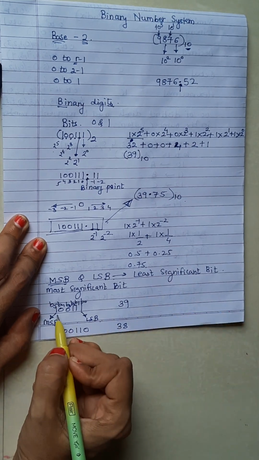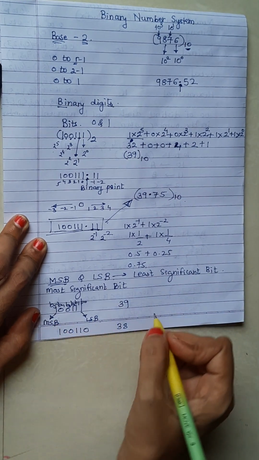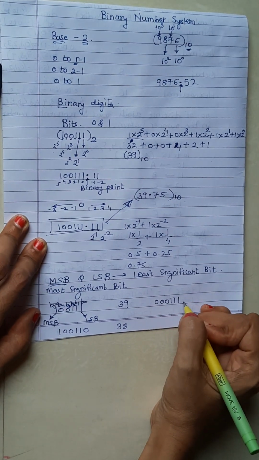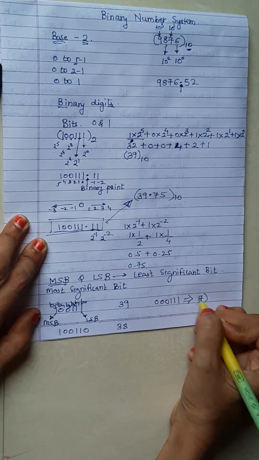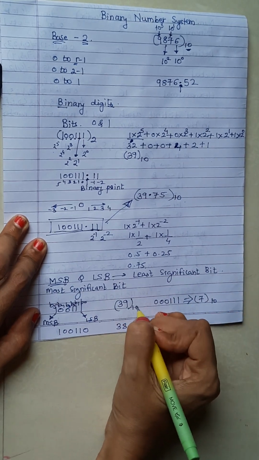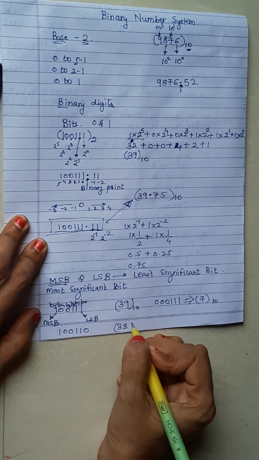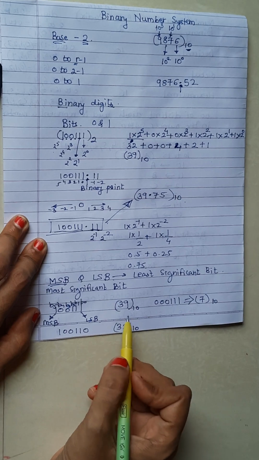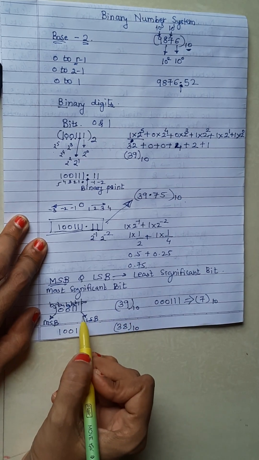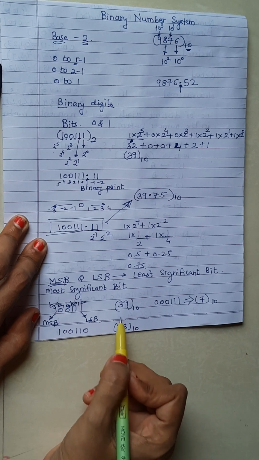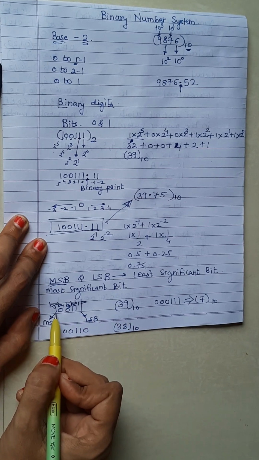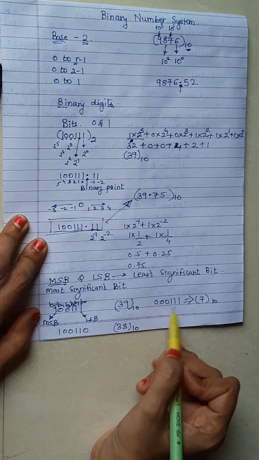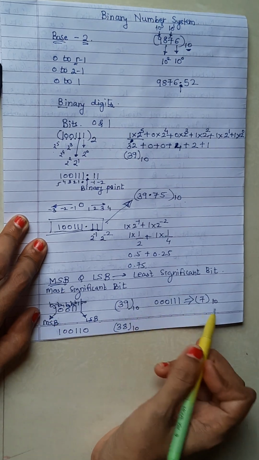But if I convert the most significant bit to 0, then I would get 000111. That would be 7 in decimal. This is 39 in decimal. This is 38 in decimal. This is 7. The difference between 39 and 38 by changing the least significant bit from 1 to 0 is just 1. But if I change the most significant bit, that is B5, from 1 to 0, I get this number, which is 7. And now the difference is huge.